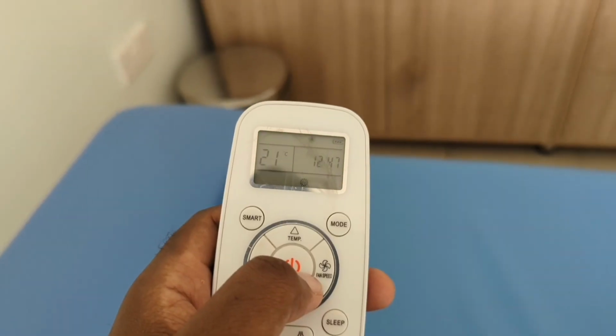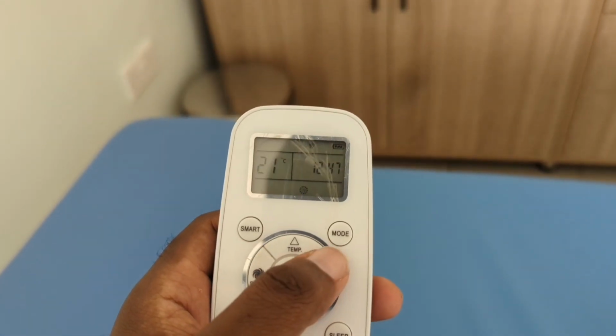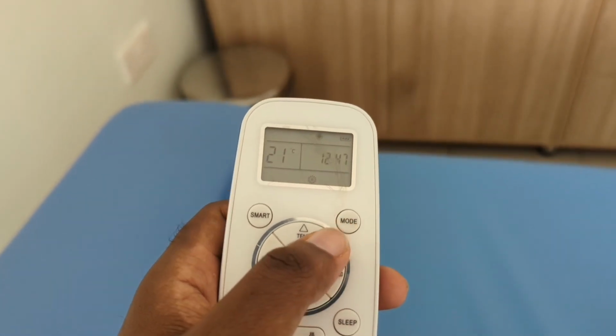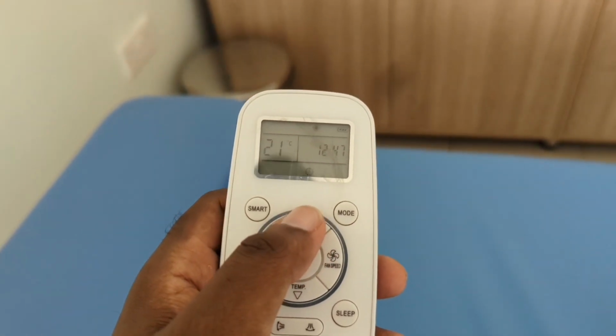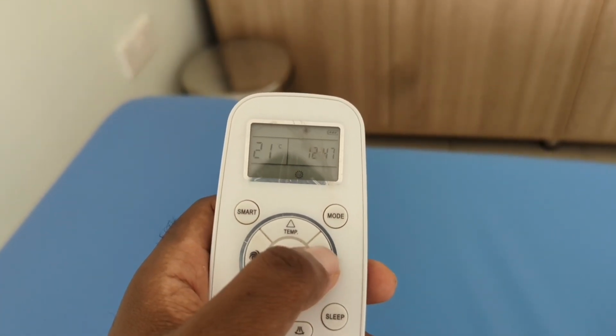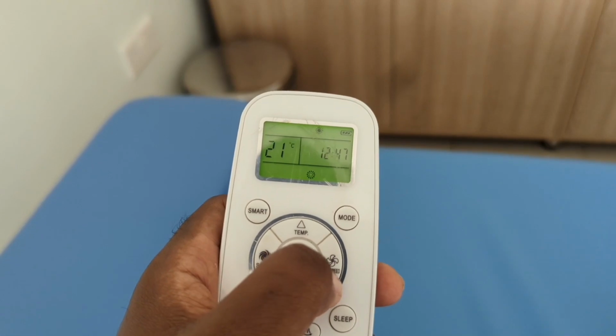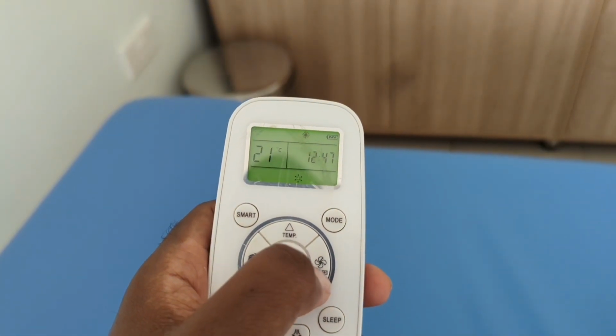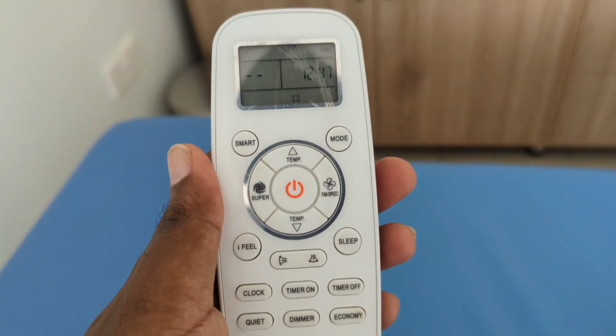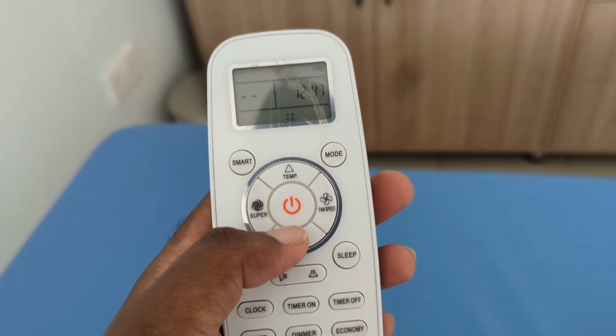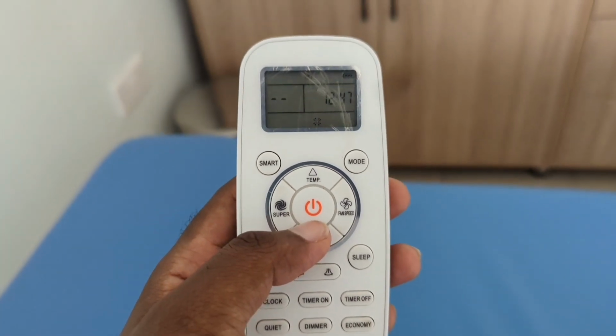For those air conditioners which support the heating mode, you can also adjust the fan speed accordingly by pressing the fan speed button. Okay, that's how you change the fan speed on the Hisense air conditioner.